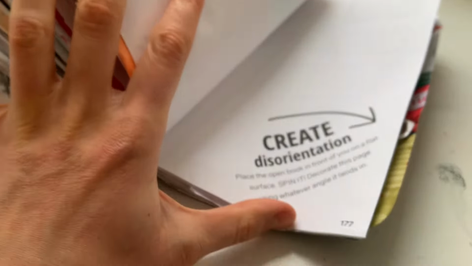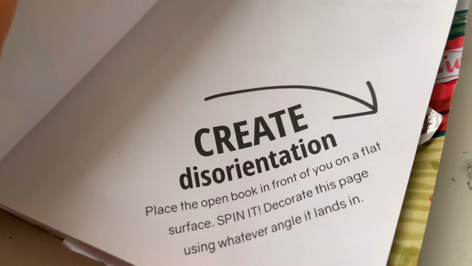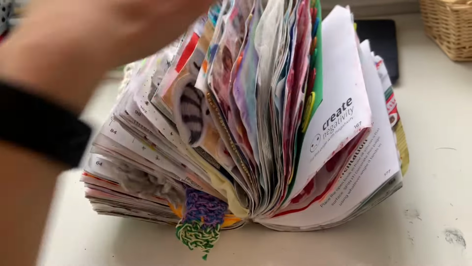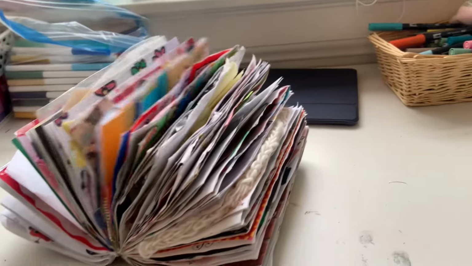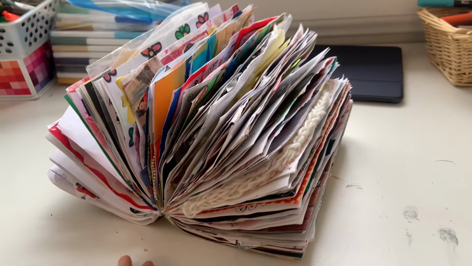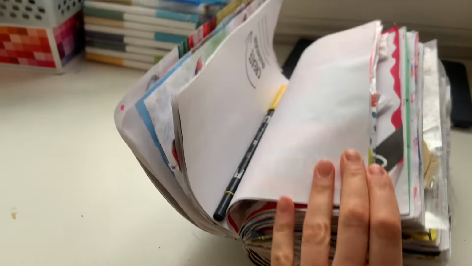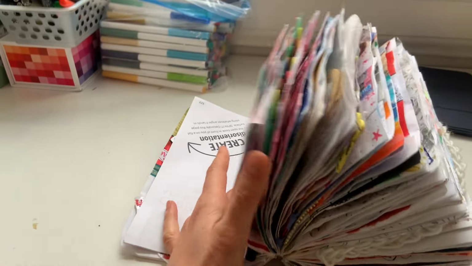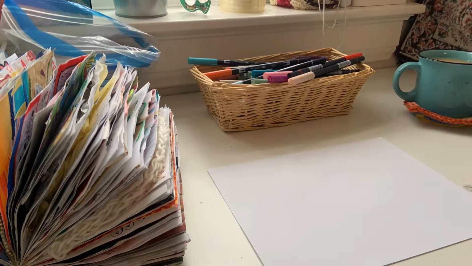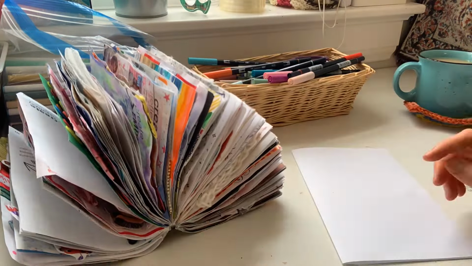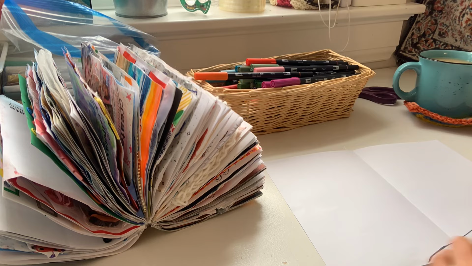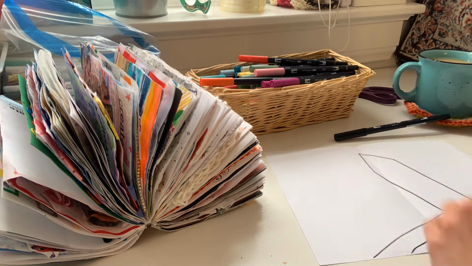All right, so the first prompt says create disorientation. Pretty much you're supposed to spin the book around, and then wherever it lands, that's how you decorate the page. As you can see, mine did not spin very much, but it's kind of backwards and a little bit sideways. So I'm going to be completing this on a separate piece of paper because I can't really work in here anymore. This is just a piece of printer paper here.